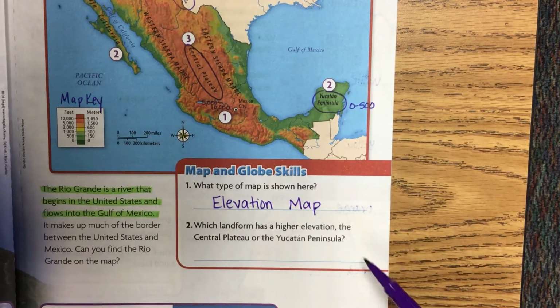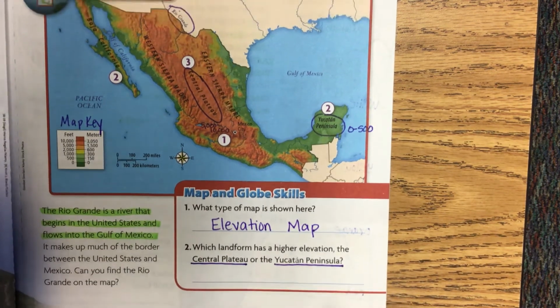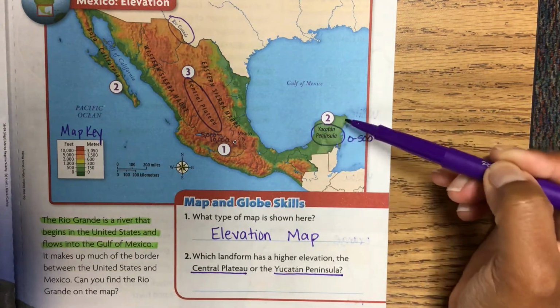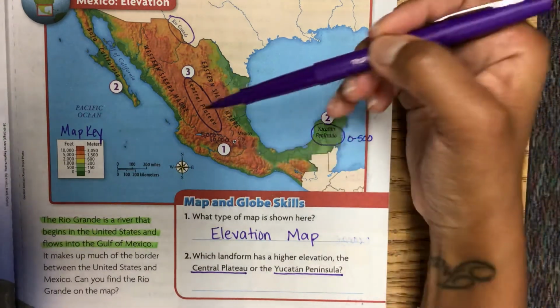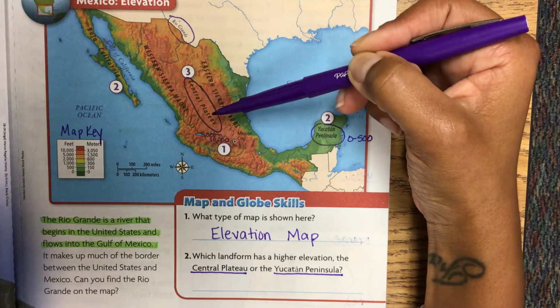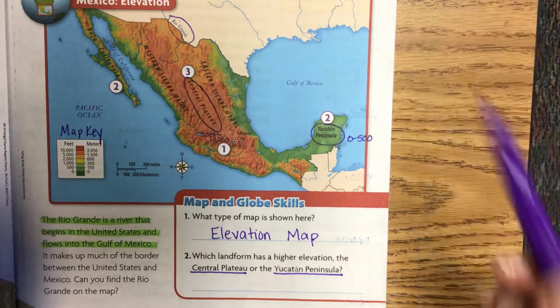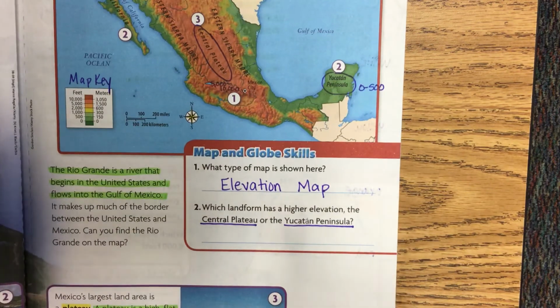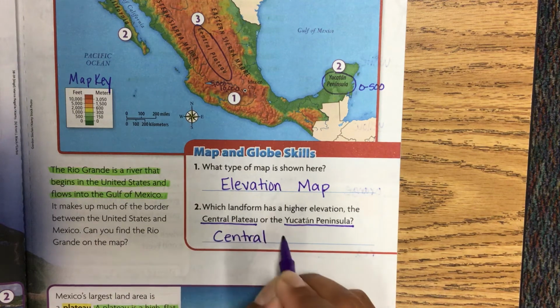Number 2, which landform has a higher elevation, the Central Plateau or the Yucatan Peninsula? So go to your elevation map and let's locate both. Over here, we see the Yucatan Peninsula, and it's shaded in green, so I know that's going to be a very low elevation. The Central Plateau, right in the center, is shaded in orange, so that's a much higher elevation, between 5,000 and 10,000 feet. So let's go ahead and select the Central Plateau as the higher elevation.